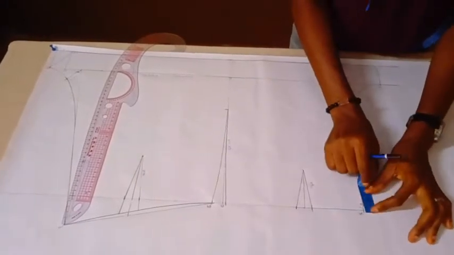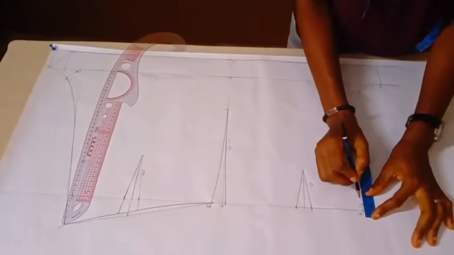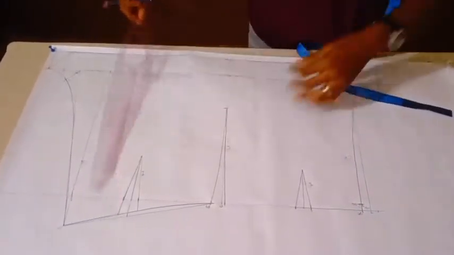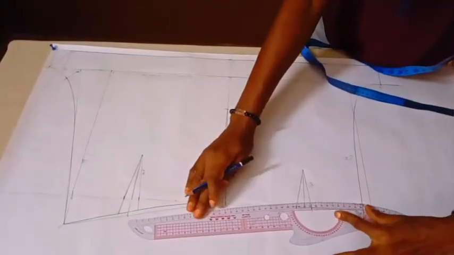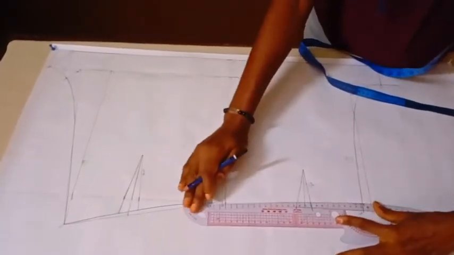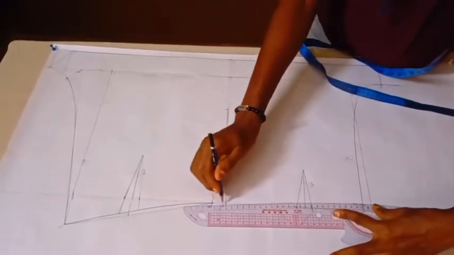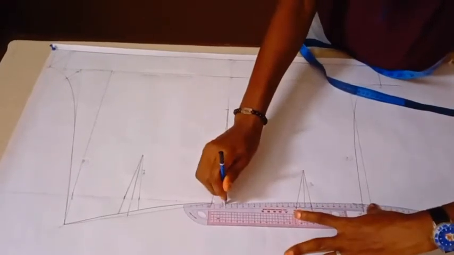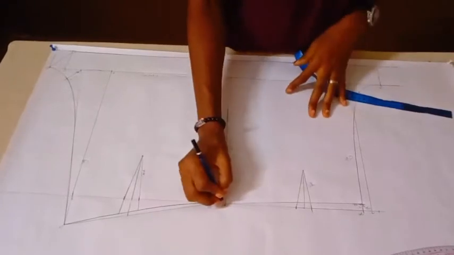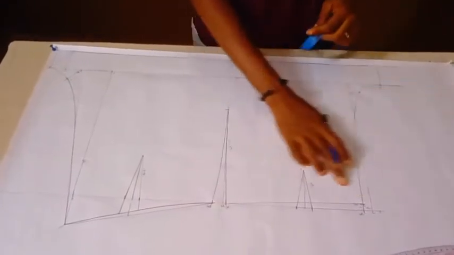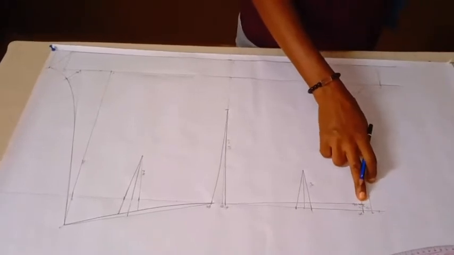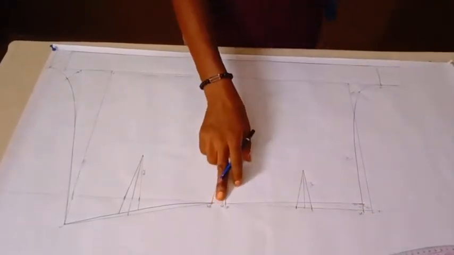And again, I'm going to take from 7A down to 7B by ½ inch. Then I'll connect to my waist. I think we need to give that measurement. So let me say 7C. So that's 7A to 7B is ½ inch down to 7C.